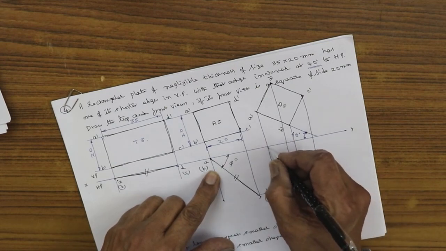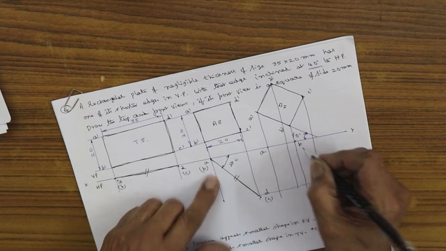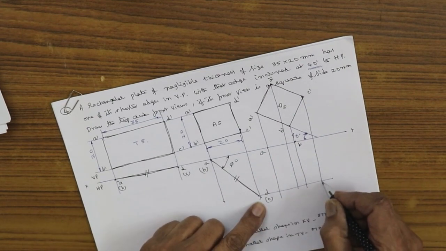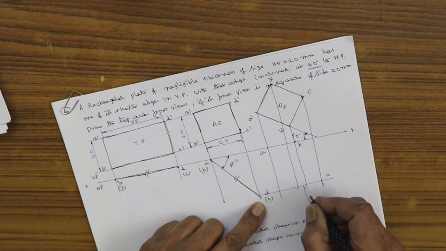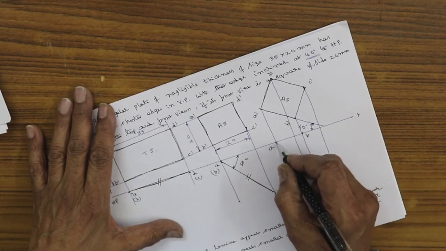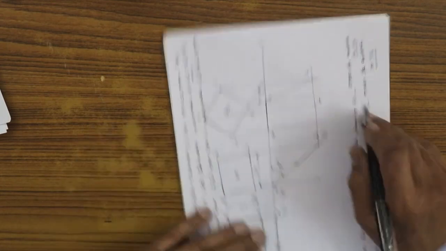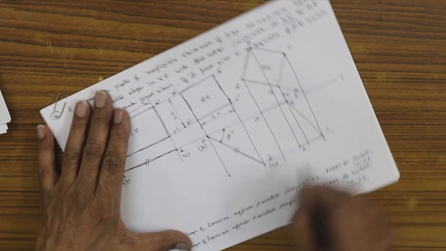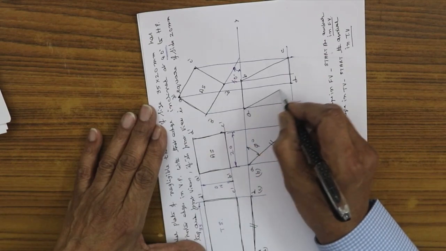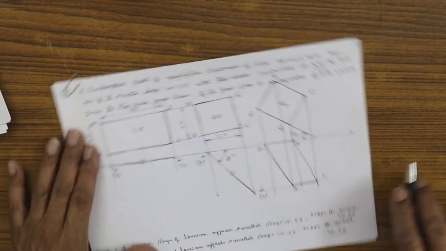So we have this point A, B, we have this point B, C and D, we have the point here C, and we have the point here D. Join them in order: AB, then BC, then CD, and then DA. The apparent top will be of this nature.